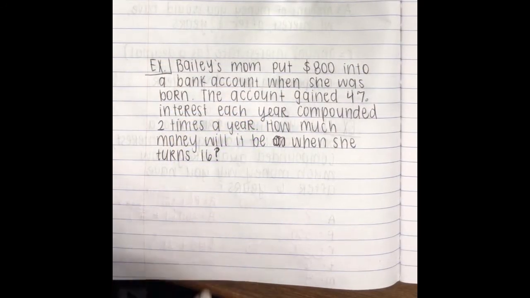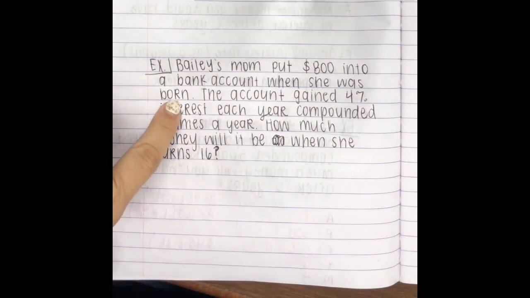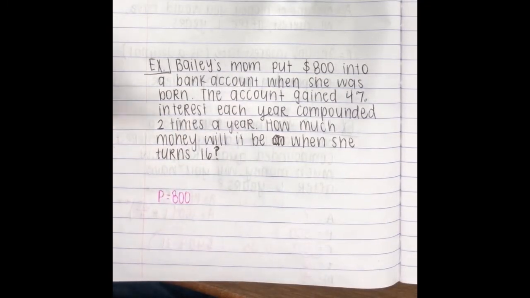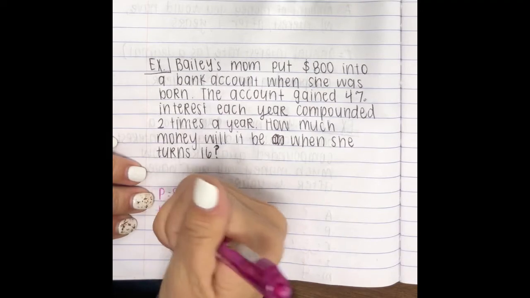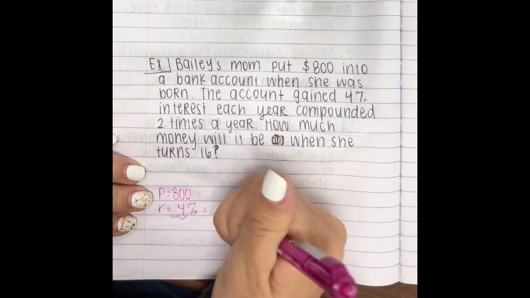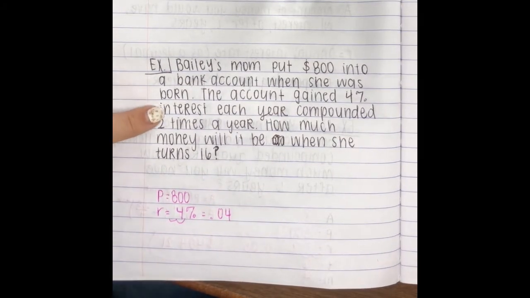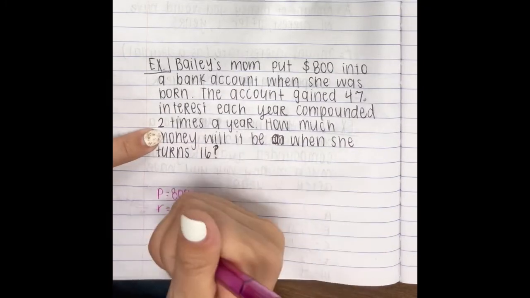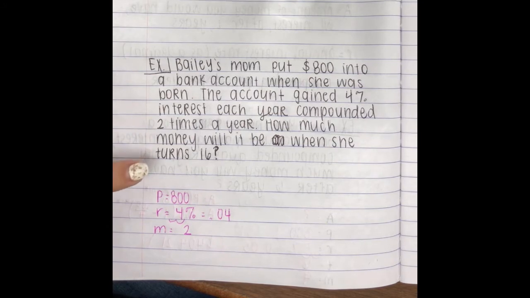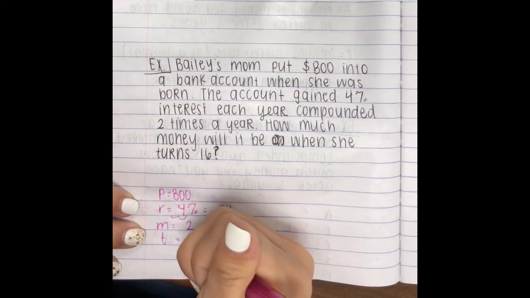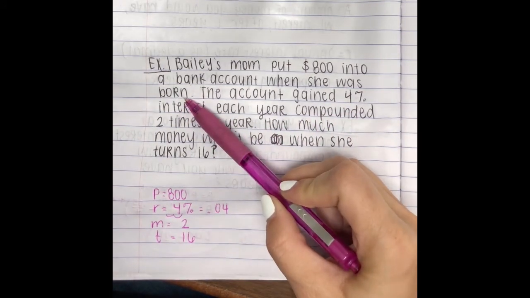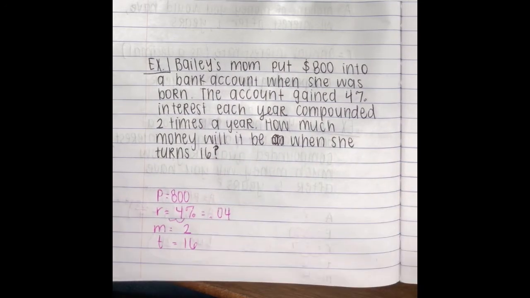So Bailey's mom puts $800 into a bank account when she was born. Okay, so that would be your P is $800. The account gained 4% interest. So your R is 4%, but as a decimal, that would be 0.04. It is compounded 2 times per year, so your M is just 2. And then how much money will be in there when she turns 16? So your time would be 16 years because she put the money in when she was born. So from birth to 16, our time would be 16 years.